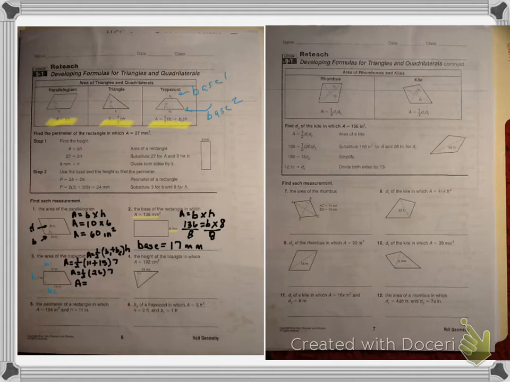Good thing I didn't go with my number. 91. So the area equals 91. Let's use units. We're dealing with area, so squared.